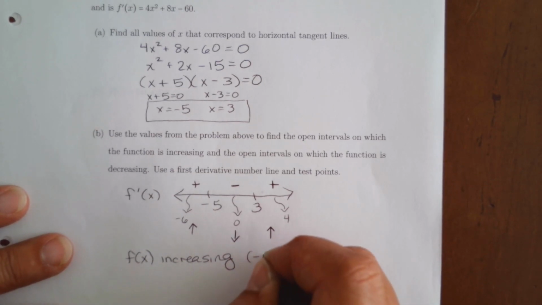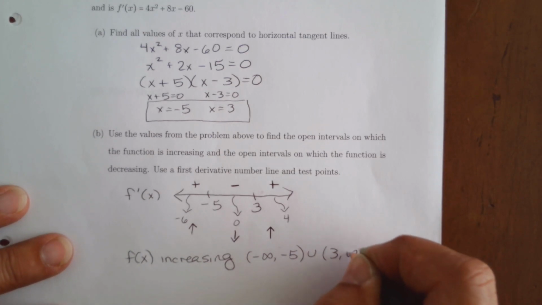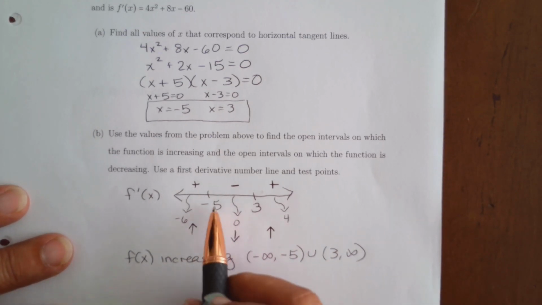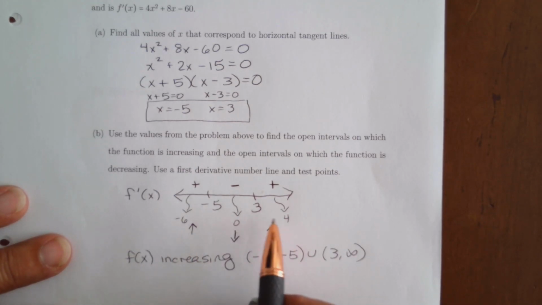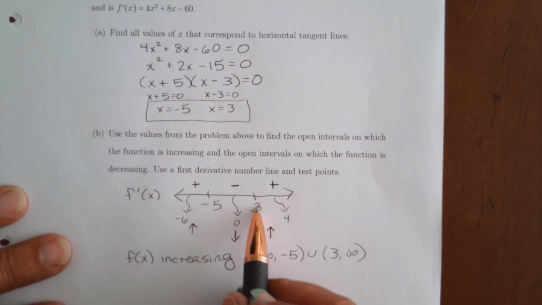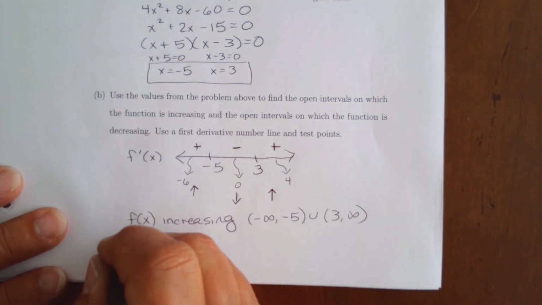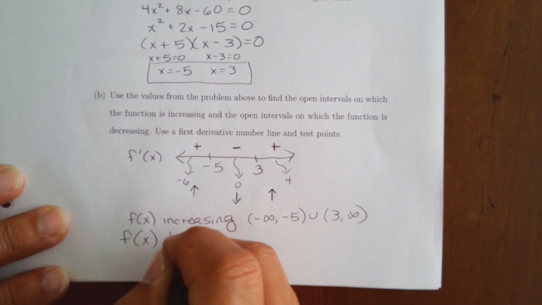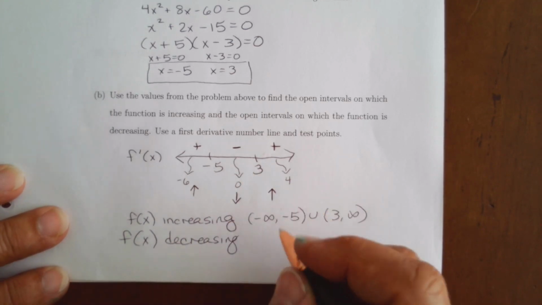So f of x is increasing from -infinity to -5 and from 3 to positive infinity. Remember, we're using the x values. These are the test points, so be careful, okay? These were test points. They don't have anything to do with your intervals. These are your numbers that you need. These are the zeros, right, where the tangent was 0. All right, and then the function was decreasing on this graph in the middle, so between -5 and 3.